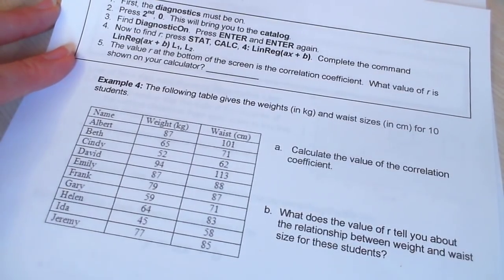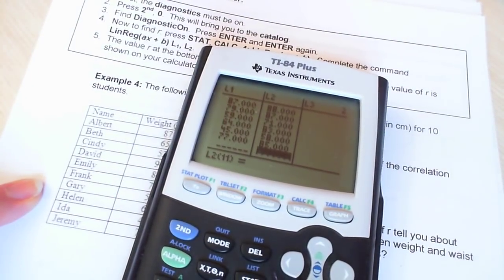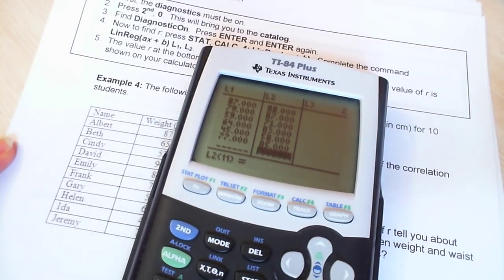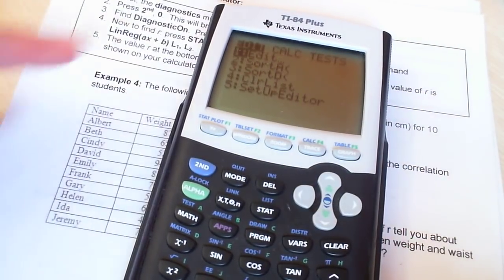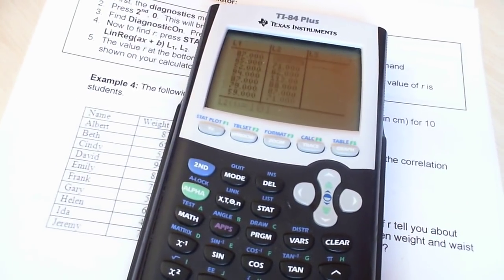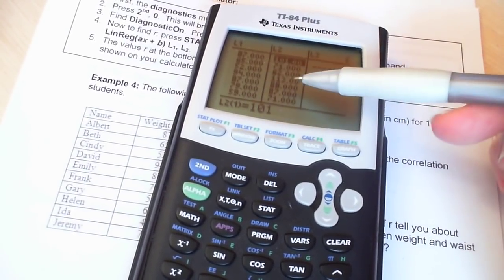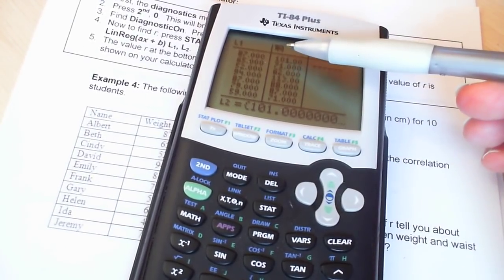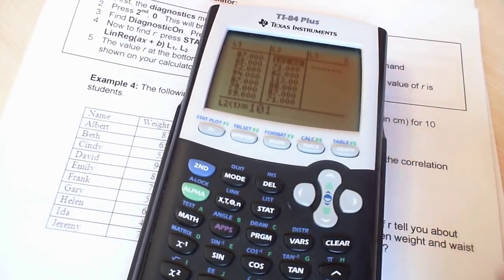So I have already put this data from example 4 in my calculator. So what I would like you to do now is to pause the video and put this data in your calculator for example 4. And just as a reminder, you're going to start with the stats button, and then you're going to choose menu item 1. You're going to get to that screen that kind of looks like a spreadsheet, and you'll enter the data in L1 and L2. If you have old data in there, put your cursor all the way up at the top, hit clear, and then enter, and clear out your old data.